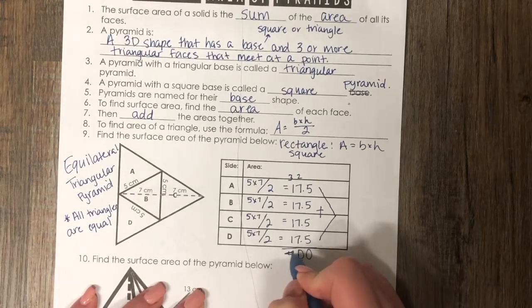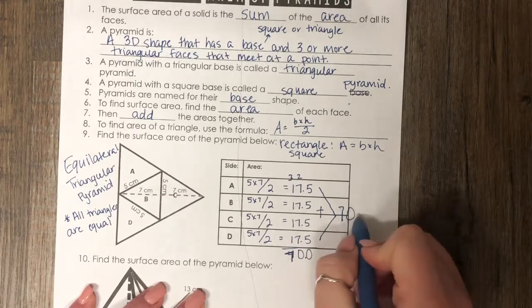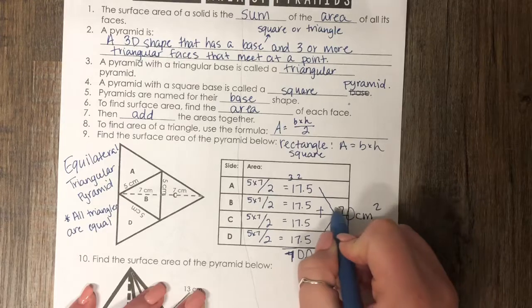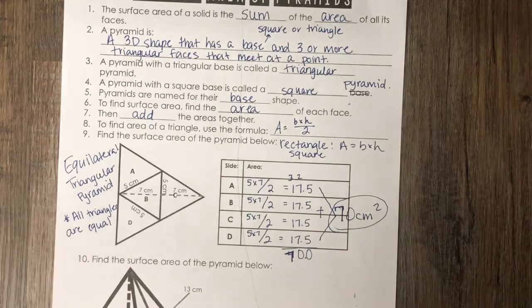Oh, that should be a 7. And our decimal comes straight down. So it should be 70 centimeters squared for the total surface area.